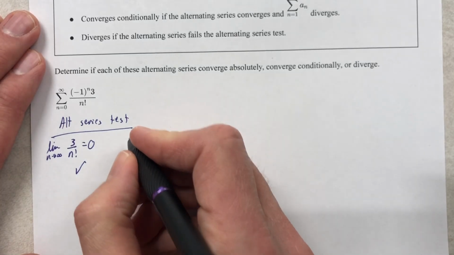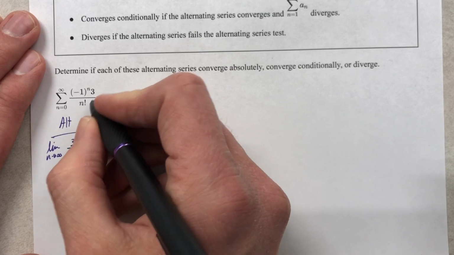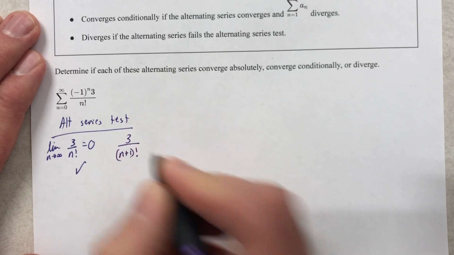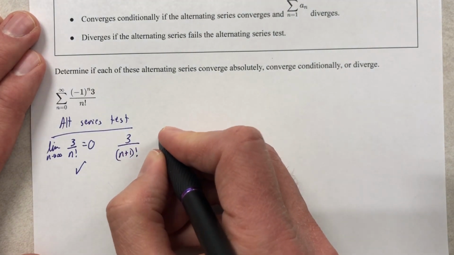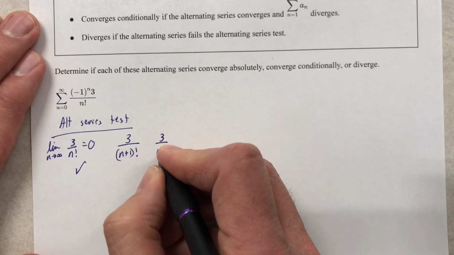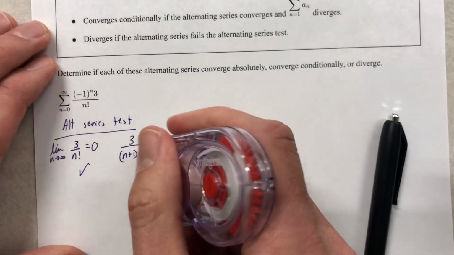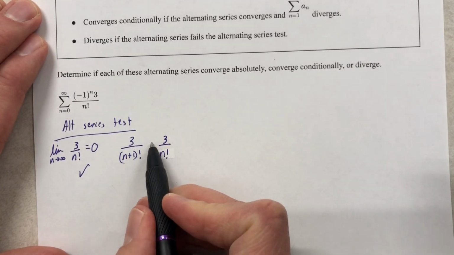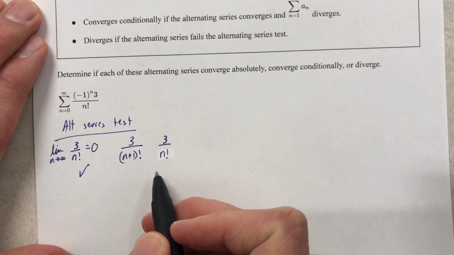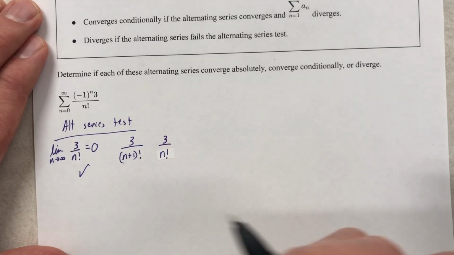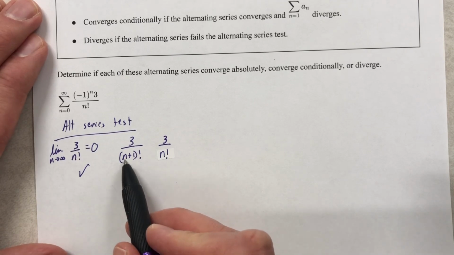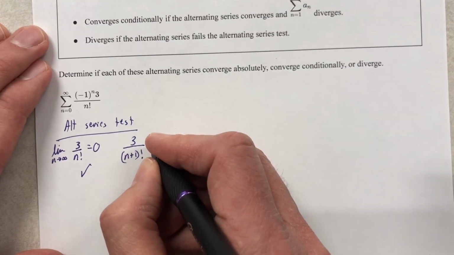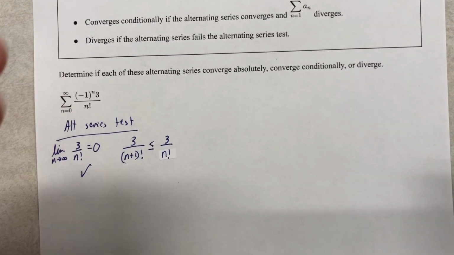Second portion of the alternating series test: when I say positive aspect only, positive factors only, 3 over n plus 1 factorial, that's my next term. Is it consistently less than or equal to 3 over n factorial? Is this always less than? Well, yeah, it is. And we start at 0. Actually, if we plugged in a 0, we would have the same thing, because 0 here would make 1 factorial, 0 here would make 0 factorial, which is also 1. Either way, it's going to be less than or equal to, which is fine. We're allowed to do that.